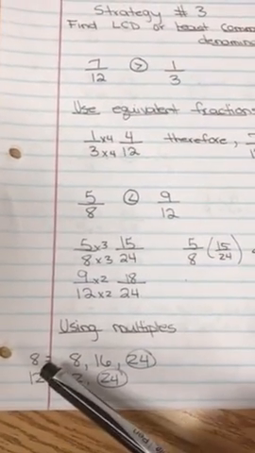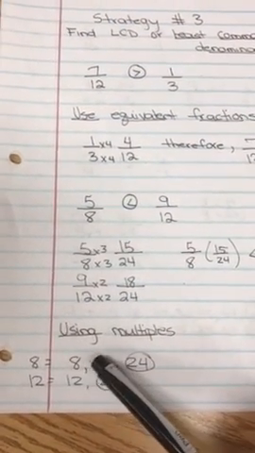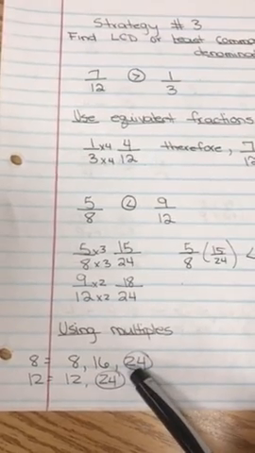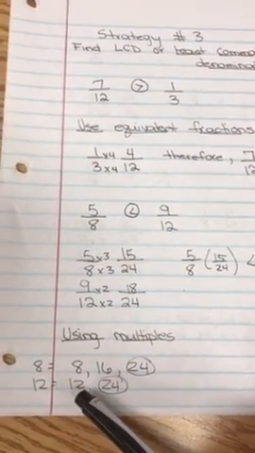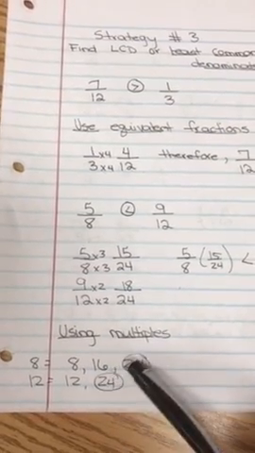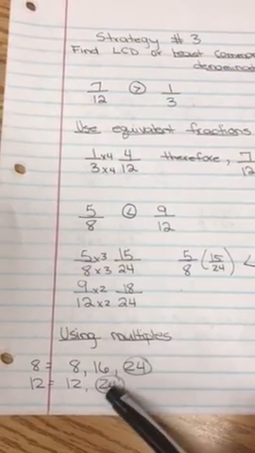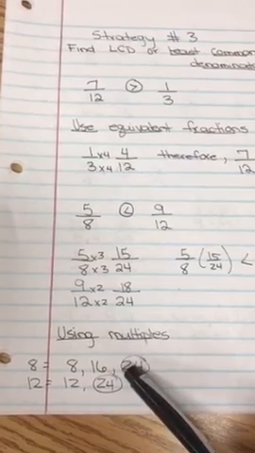So I find the multiples of 8. 8 times 1 is 8. 8 times 2 is 16. 8 times 3 is 24. I do the same for 12. 12 times 1 is 12. 12 times 2 is 24. At this point, I can stop because I found a least common denominator that they have.